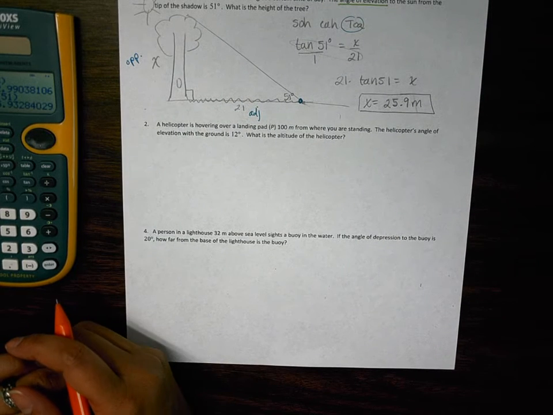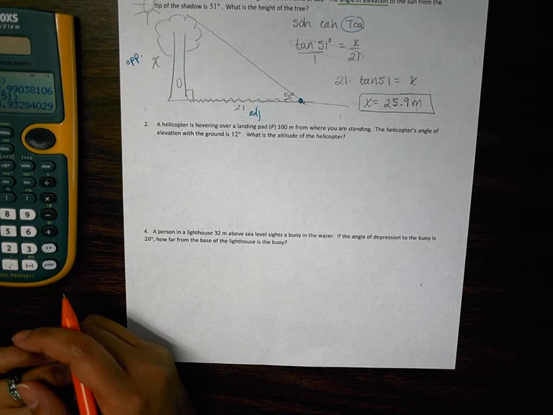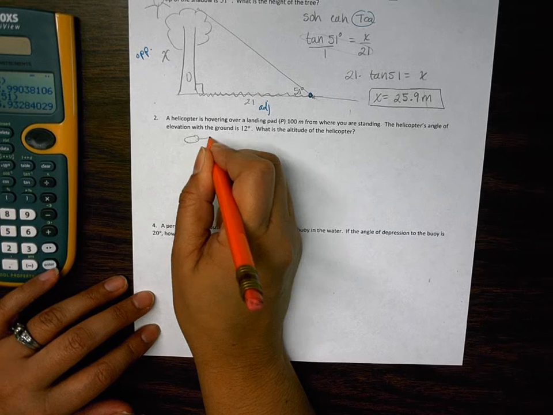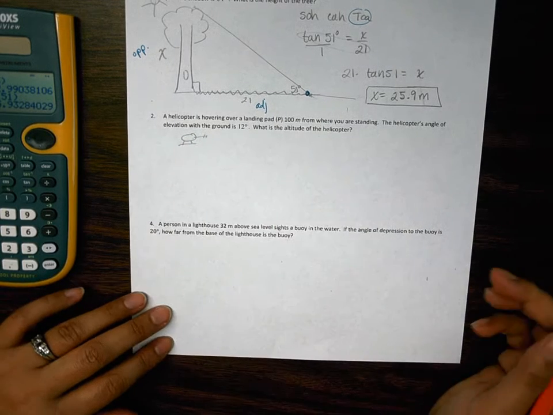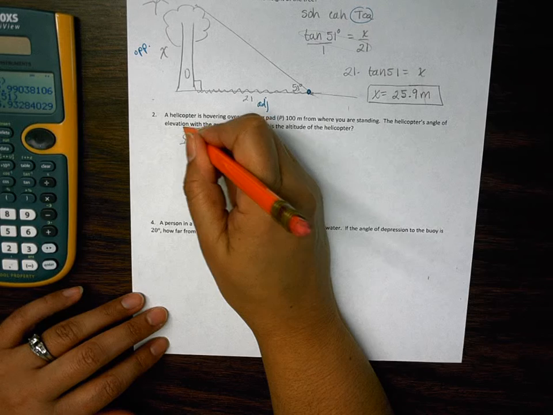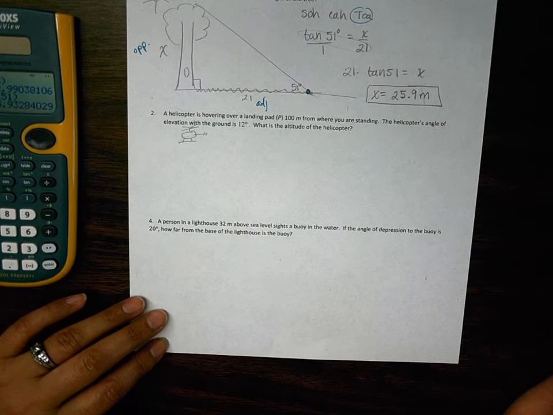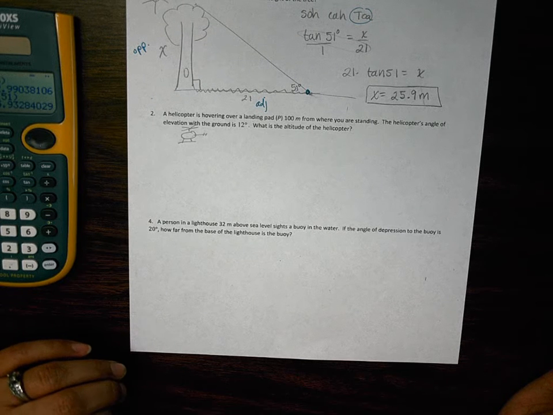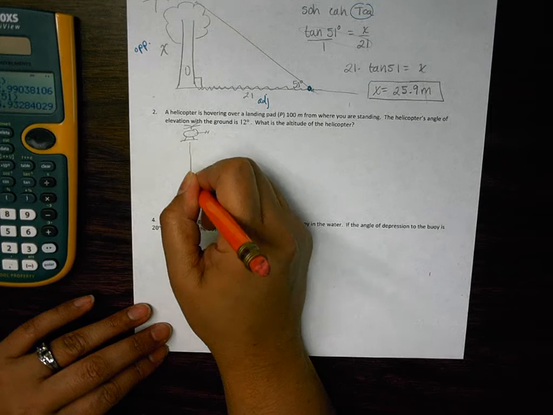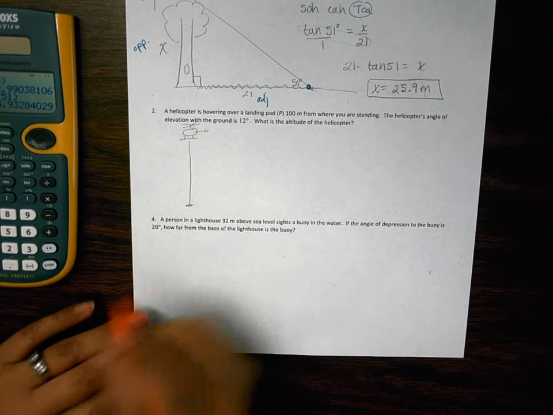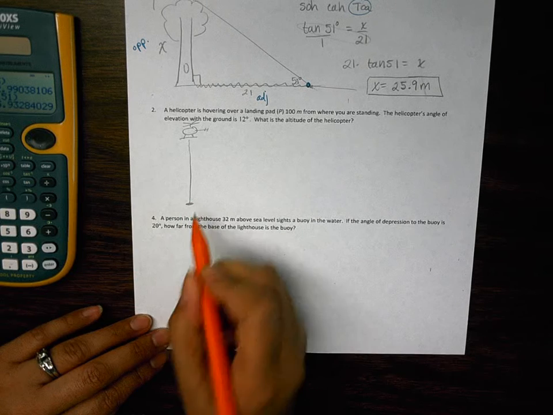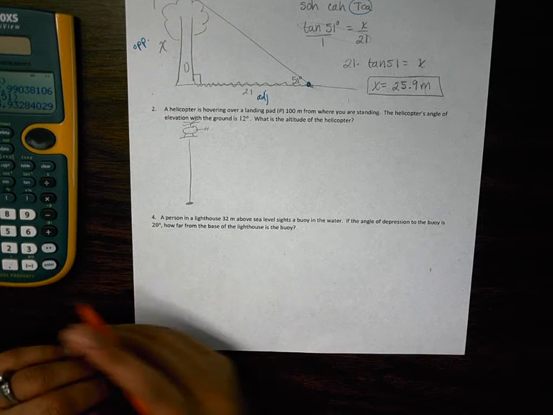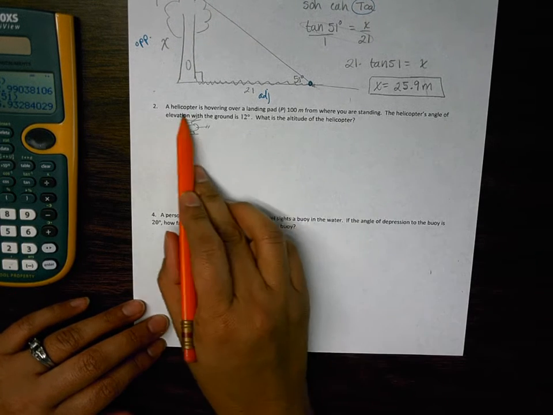Okay, next one. A helicopter is hovering over a landing pad 100 meters from where you are standing. Okay, so here's the helicopter. The helicopter is hovering over a landing pad. So here's the hovering piece, and here is the landing pad. I'm not doing anything fancy there, they're just putting a dot, that's your landing pad. You're standing next to the landing pad or away from the landing pad? Read it.